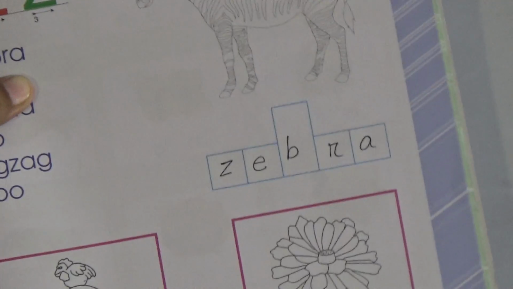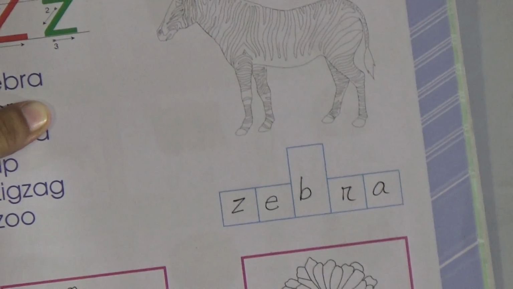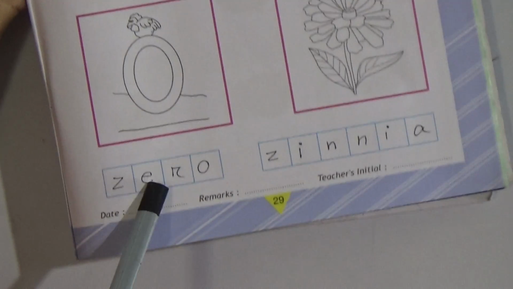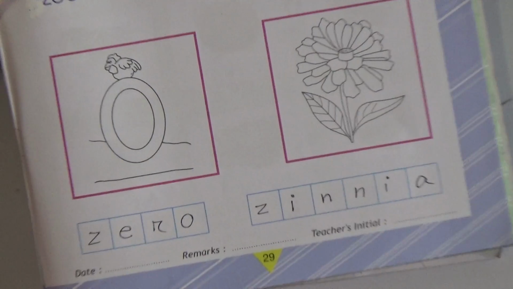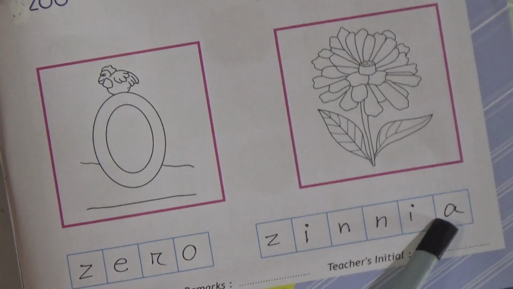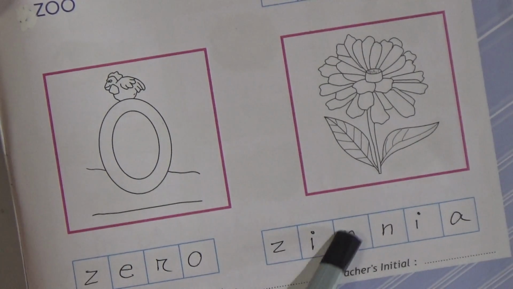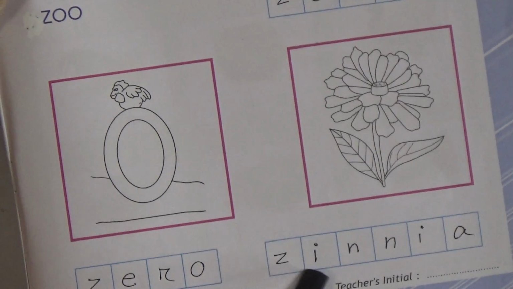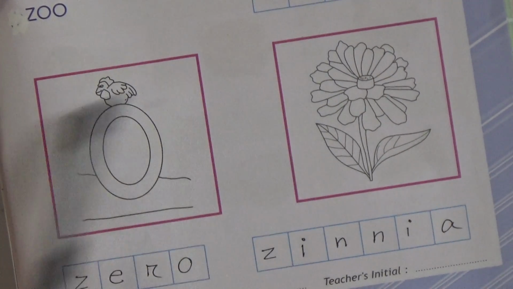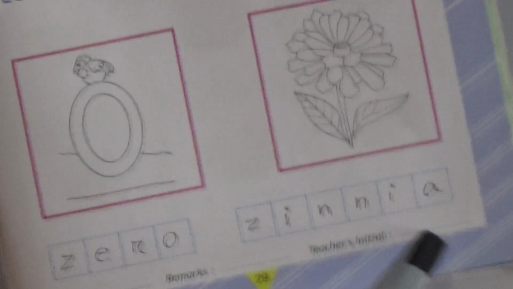Now this is zero. Z-E-R-O, zero. And this is zinnia. Z-I-N-N-I-A, zinnia. So Z for zebra, zero, and zinnia.